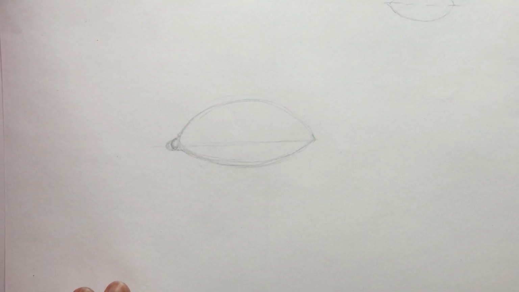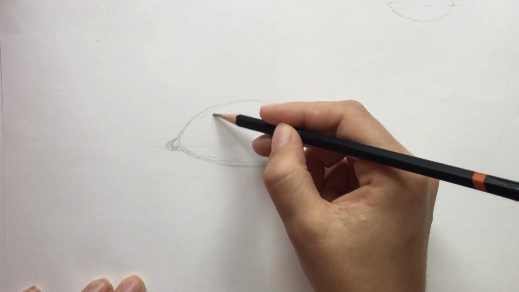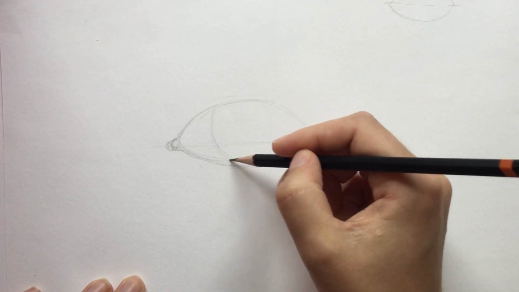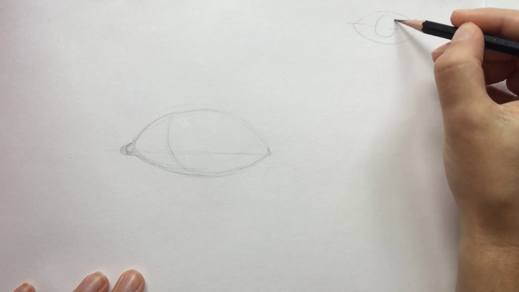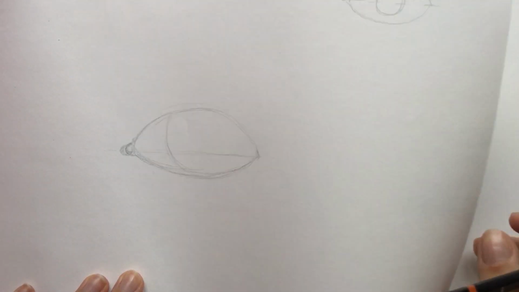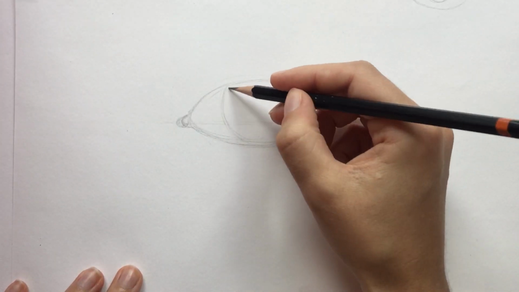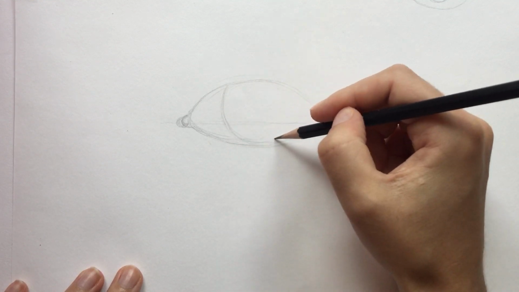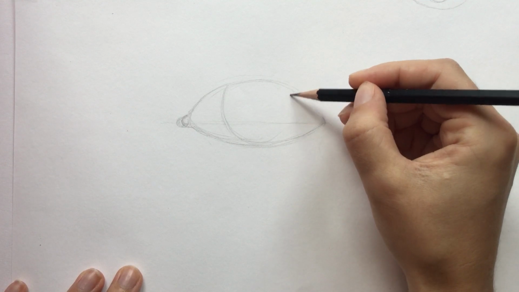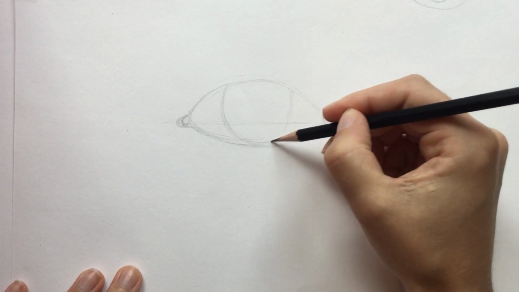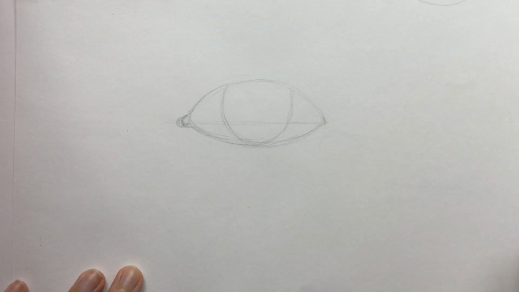Then what you need to do is to make sure that when you place the iris in your drawing, that is the coloured part of your eye, that you don't see all of it in your image, okay? You only need to see part of it. Normally when your eye is just resting and you're just looking forward, it's cut off by the top of the eyelid, and then it sort of rests on the bottom eyelid.